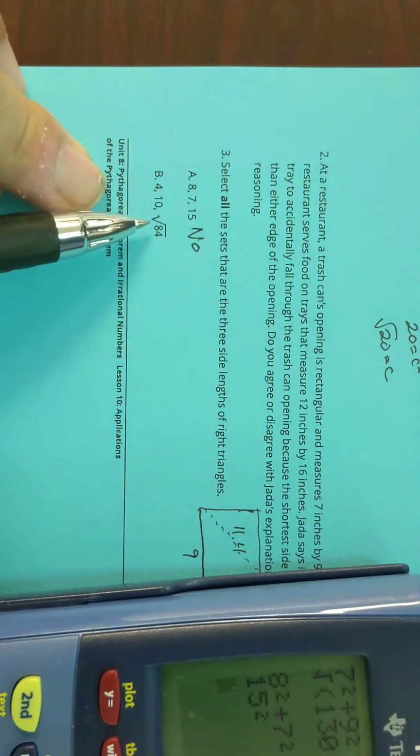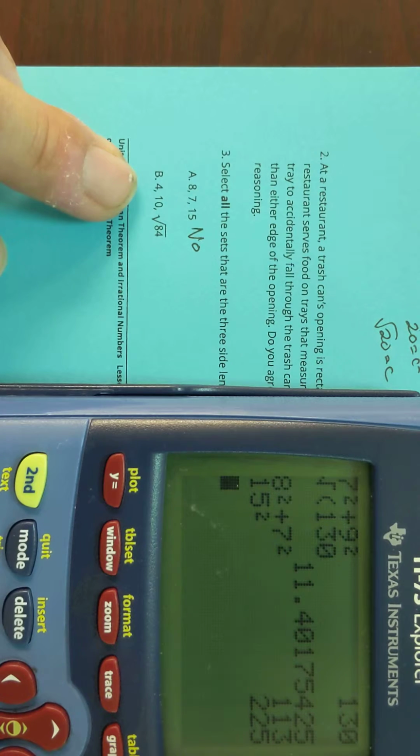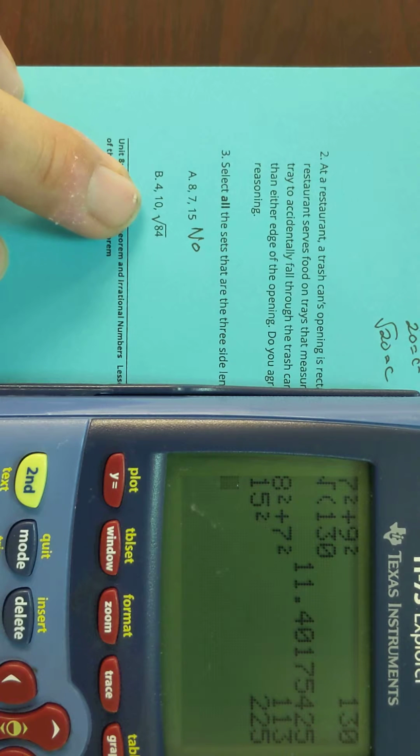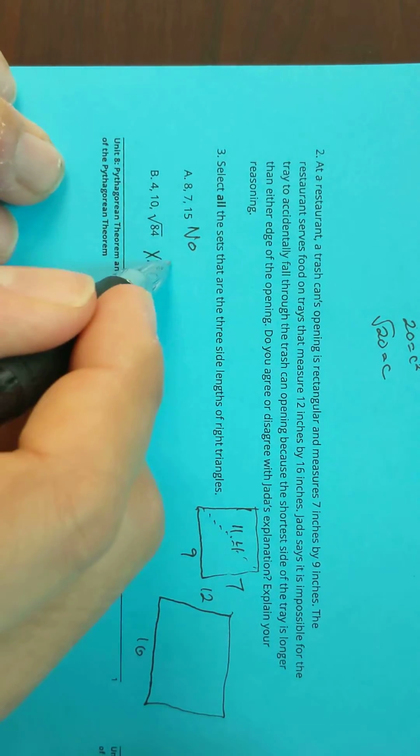The longest side this time is actually the 10. The square root of 84 is just slightly bigger than 9, but it's going to be less than 10. So we have 16 plus 84 is 100, and 10 squared is 100 as well. So this one is a right triangle. That one should be selected.